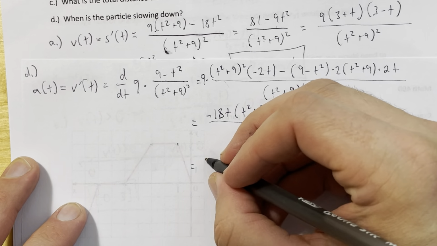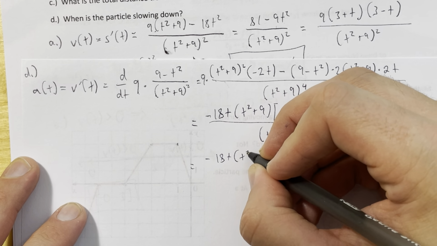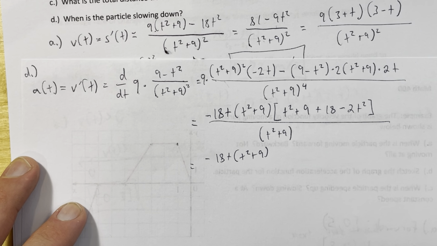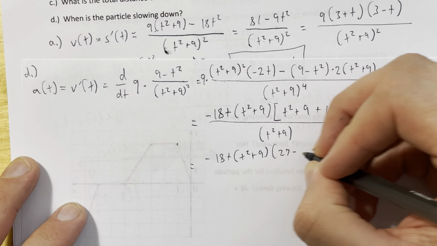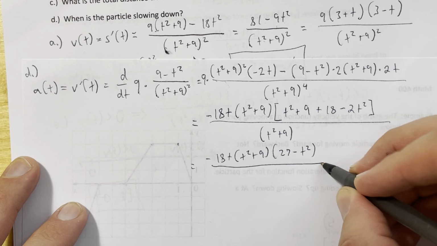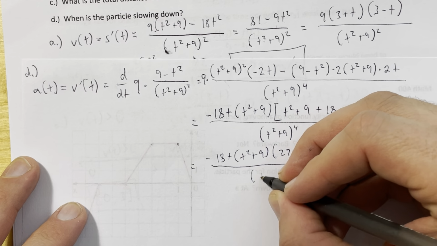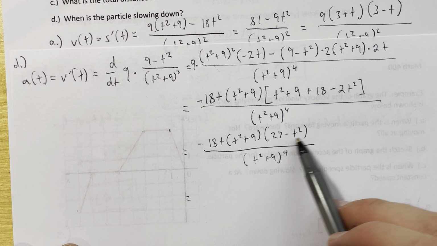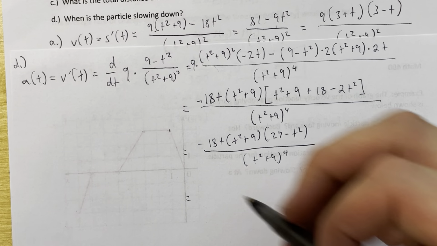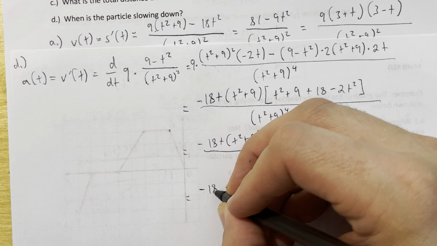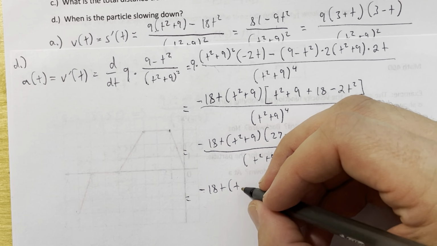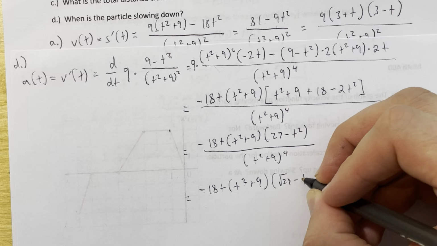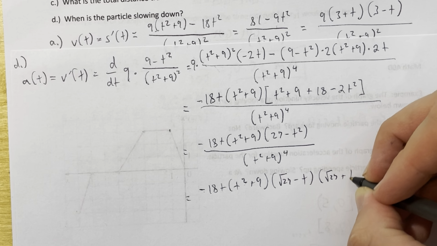This simplifies down even further, so I have negative 18t times t squared plus 9 times 9 plus 18, which is 27. t squared minus 2t squared is negative t squared, so I have 27 minus t squared over, that should be to the fourth power there, t squared plus 9 to the fourth. And then, almost there, this looks kind of like a difference of squares. Even though 27 is not exactly a perfect square, I can still factor it using the same technique. So I have negative 18t times t squared plus 9, and this would look like root 27 minus t, root 27 plus t, okay?